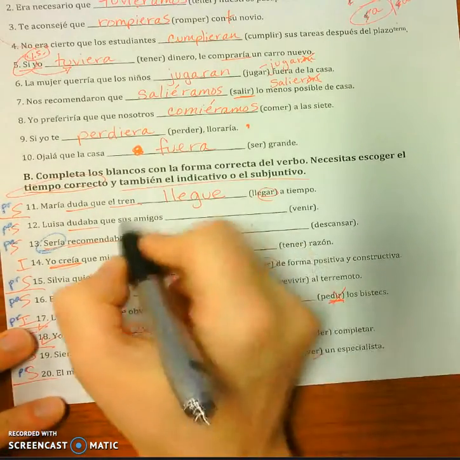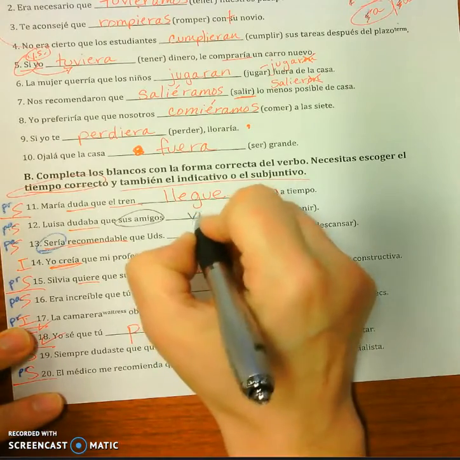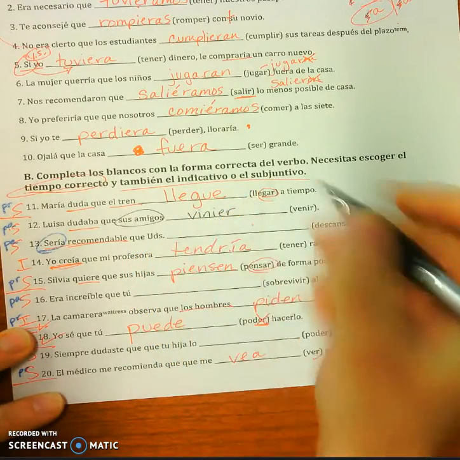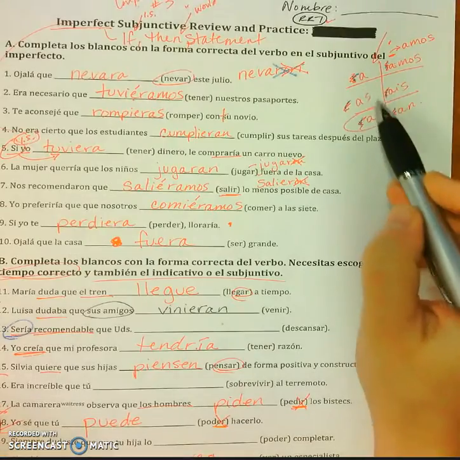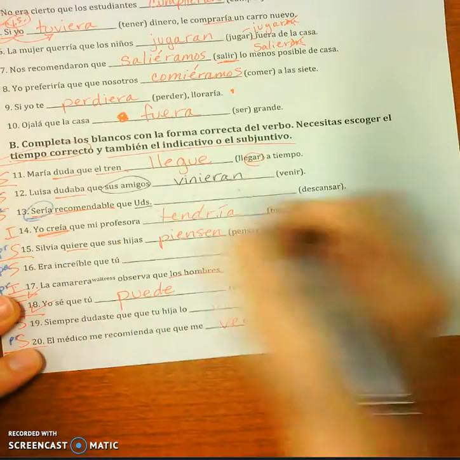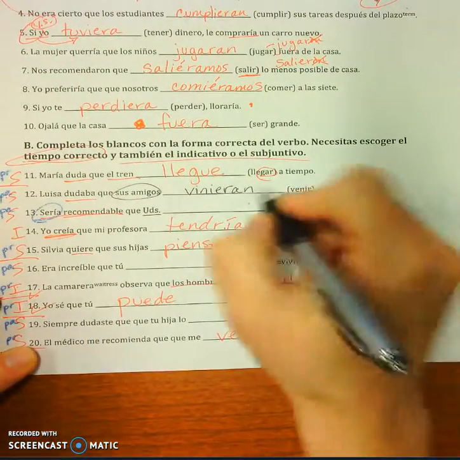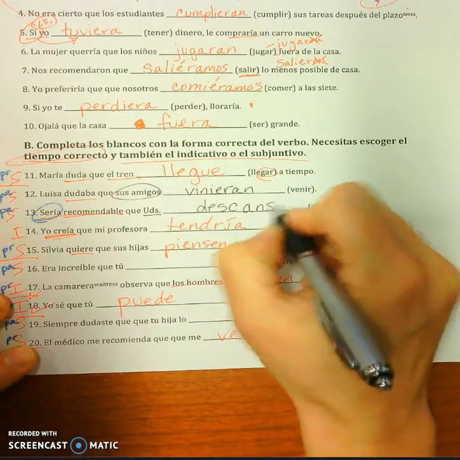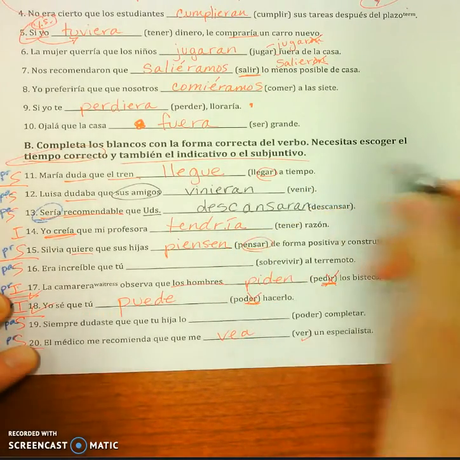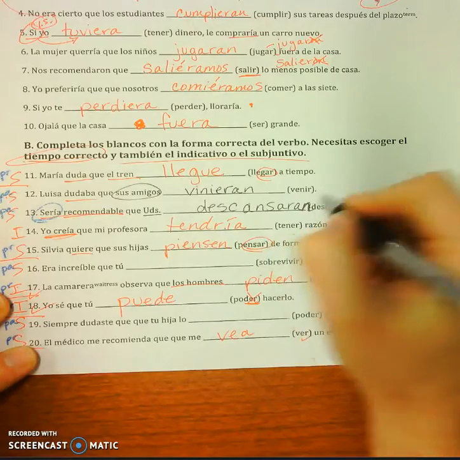So, sus amigos vinieron. That's my stem, and then it would be an, because I'm going back to that chart. Ustedes descansaran. That's an in.